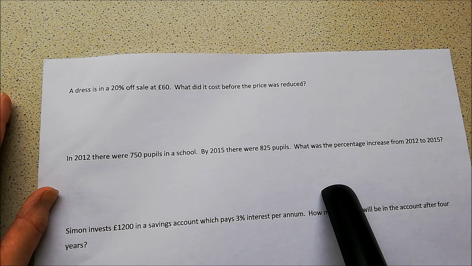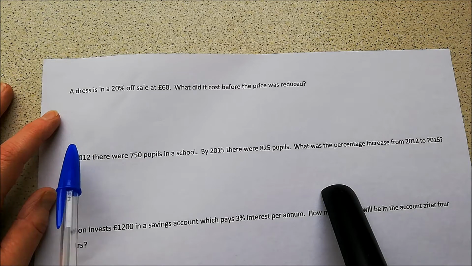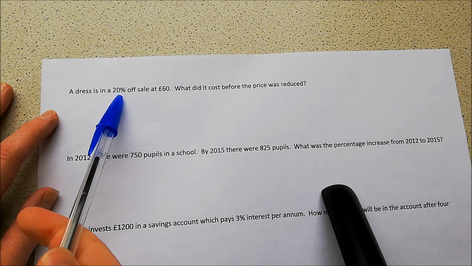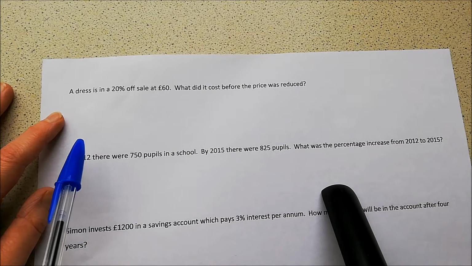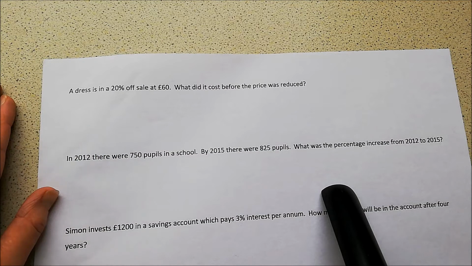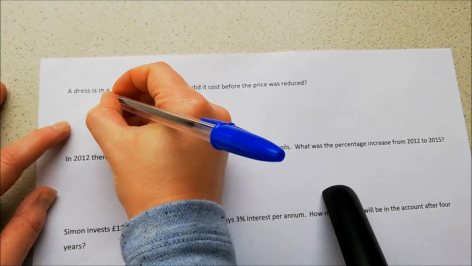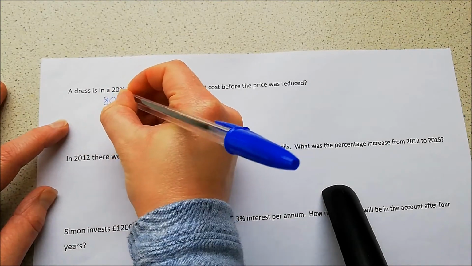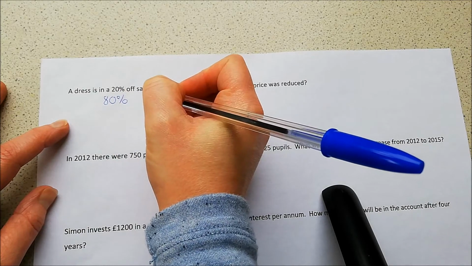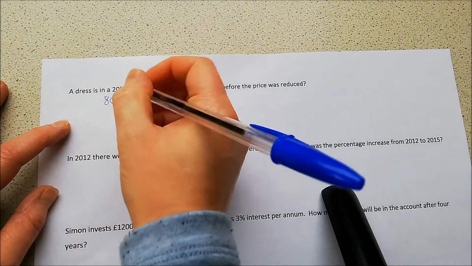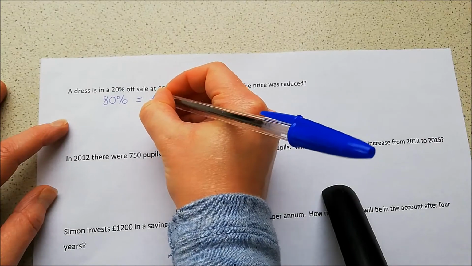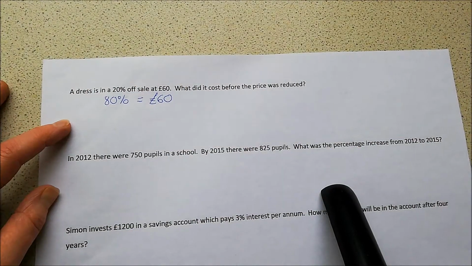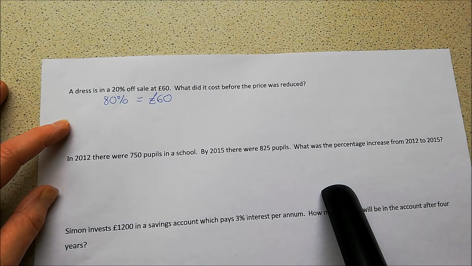If you're still not sure, because it's 20% off, that means that we only have 80% left. So 20% has been taken off the price, which means 80% is left. So the answer to what percent do I have here is 80%, and that is £60. That would be your first line of working.